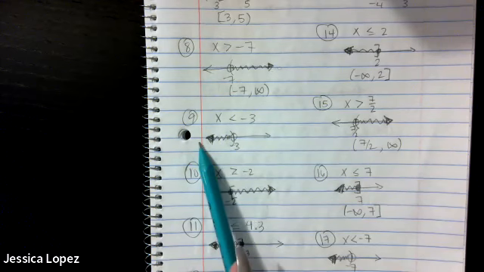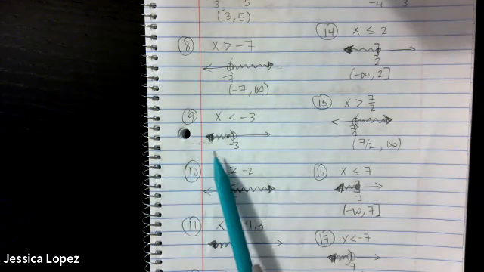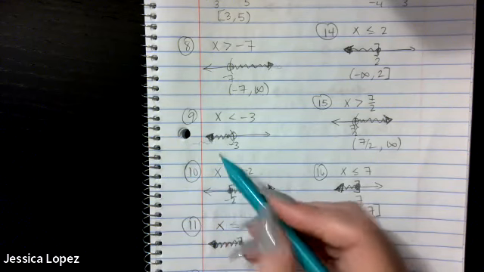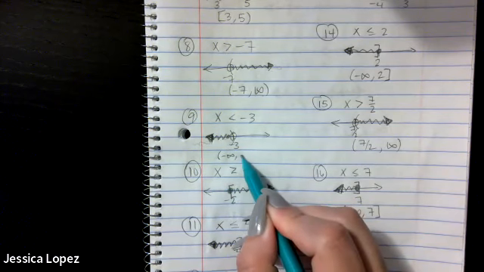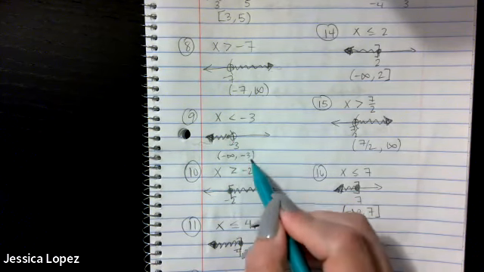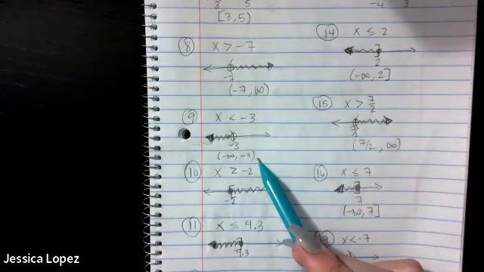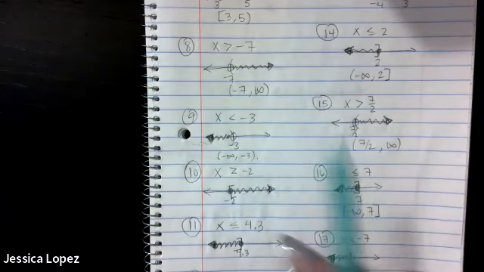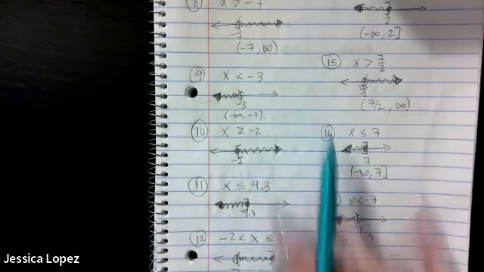Now this one's going to the left, so it's going to -infinity, not positive infinity. So if I wanted to put this in interval notation, it would be from -infinity with its parentheses to -3 with another parentheses. I just don't think that number 9 asked me for the interval, so I didn't write it here on the paper. Same thing with number 10, the problem just asked for a graph.